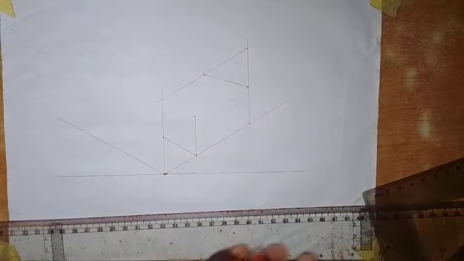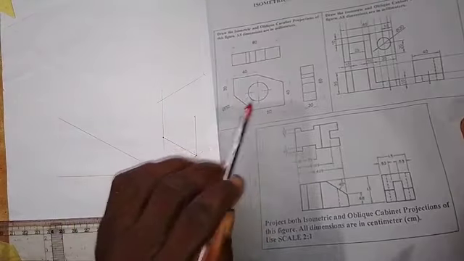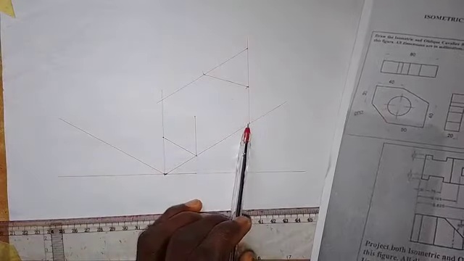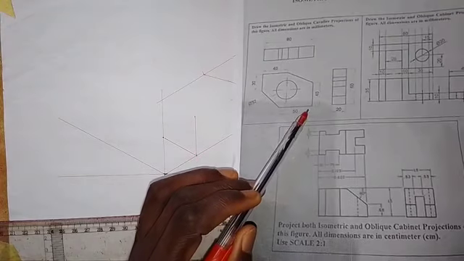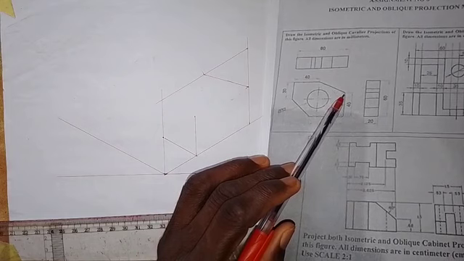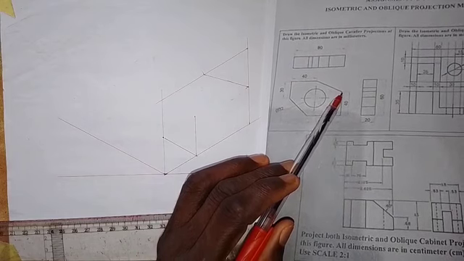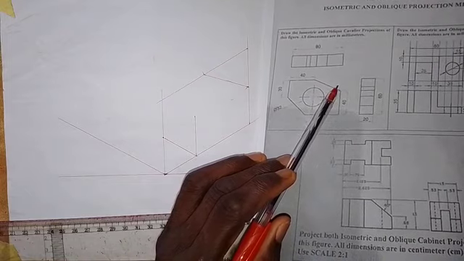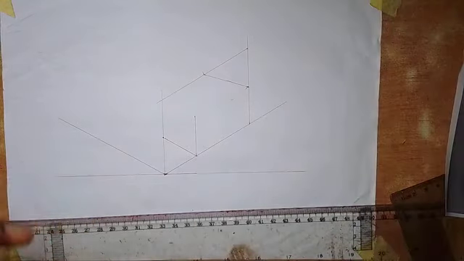If you look at what we have here, this is the front elevation. What I brought out here is this line from here to here, which is 50 millimeters. Then the distance from here to here is supposed to be 20, so not 30.